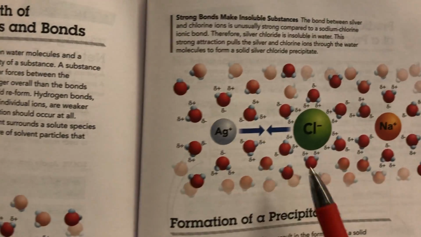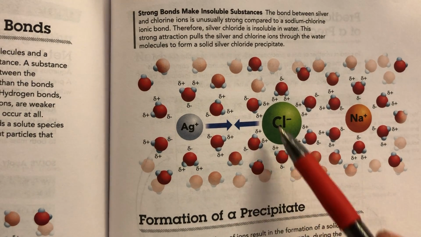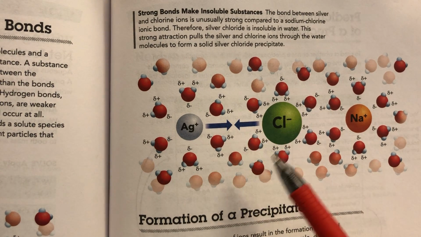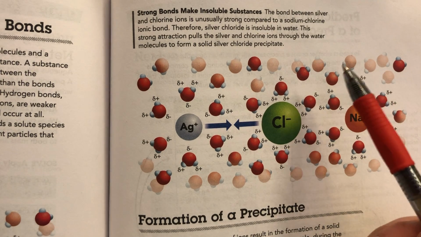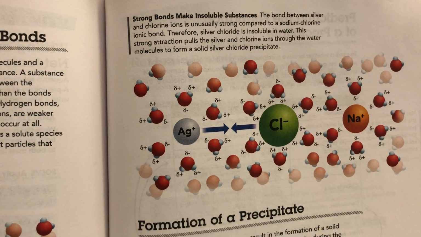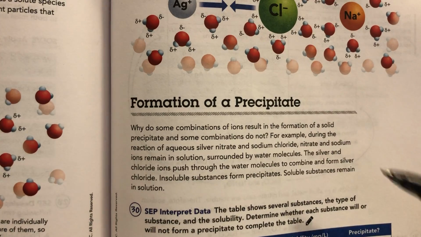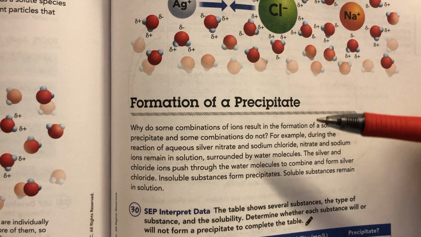And what we're noticing is that the strength of the bond between silver and chlorine is strong enough to overcome this solvation shell. Okay, well, sodium and, it's not shown here, but the nitrate will stay as ions in the solution. And what happens is it forms a precipitate. Okay, and it comes out of solution, it's a solid.